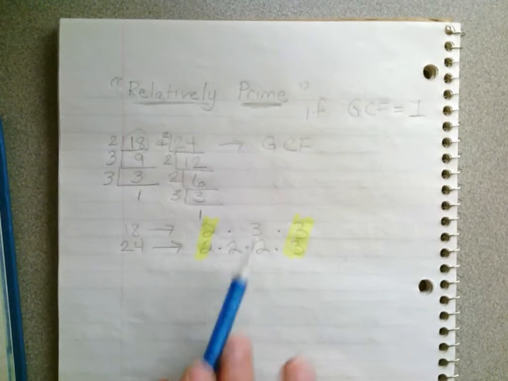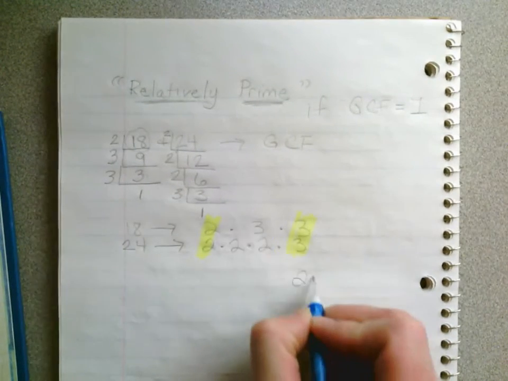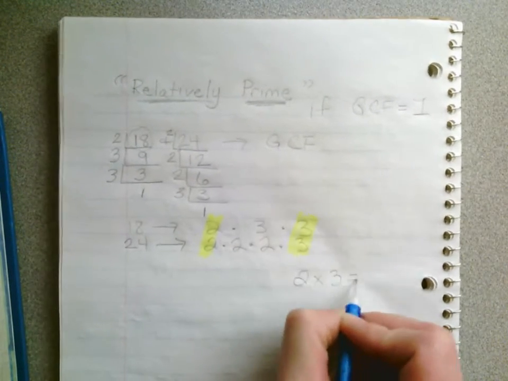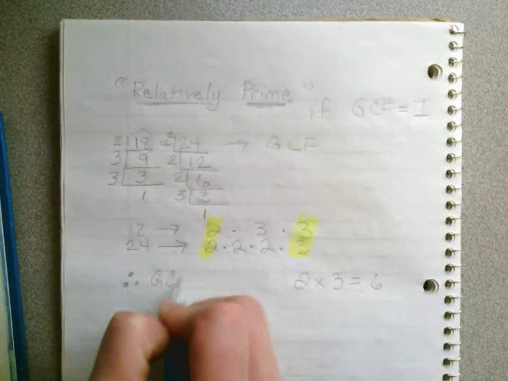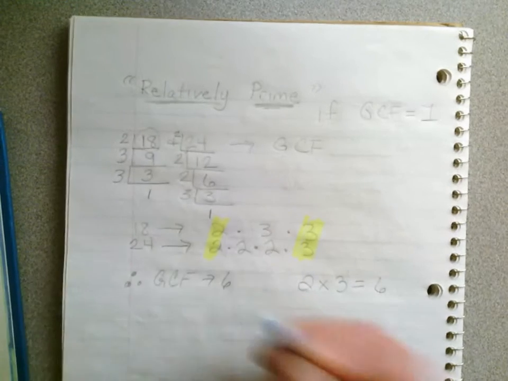Therefore, only what is shared gets multiplied together. 1, 2, and 1, 3. Therefore, the greatest common factor of those two numbers is 6. Okay, cool.